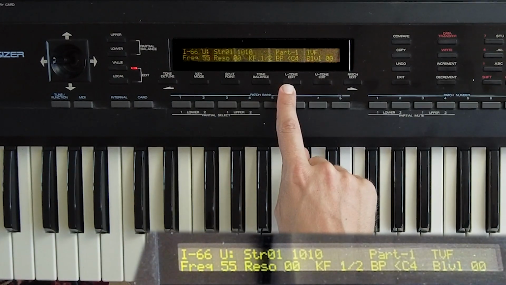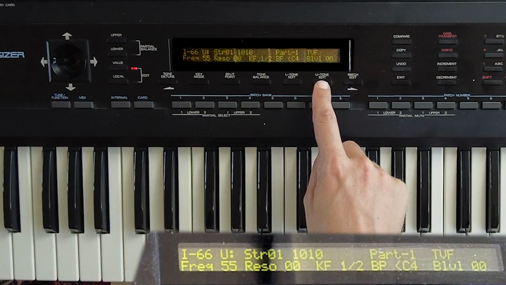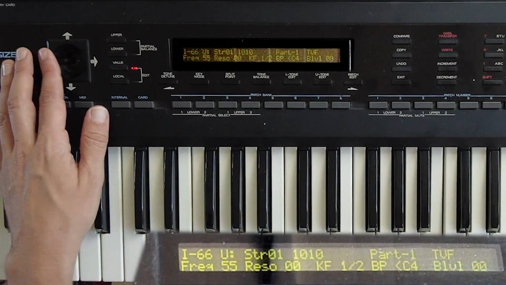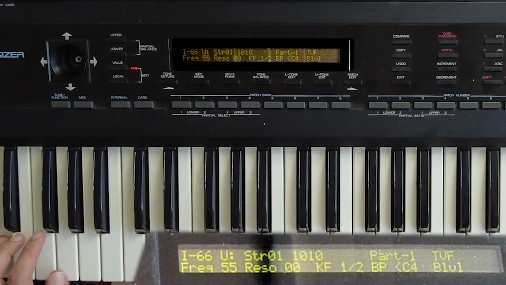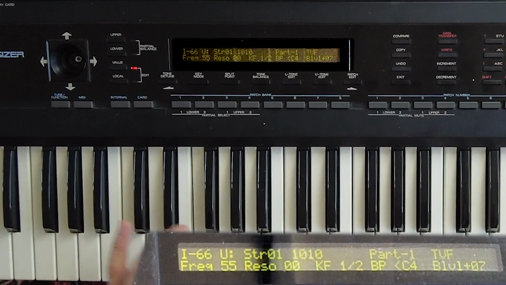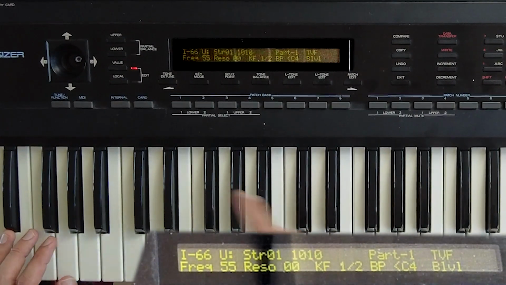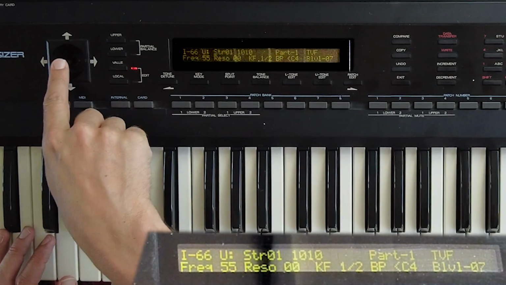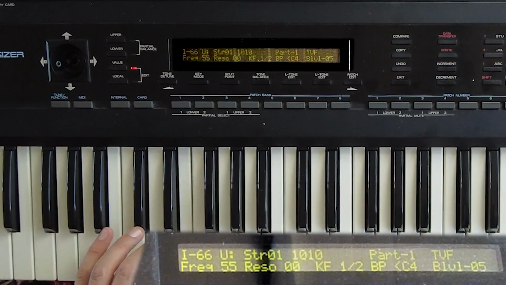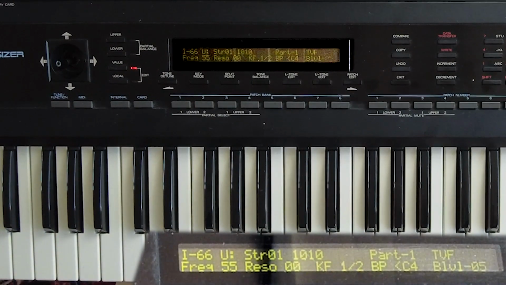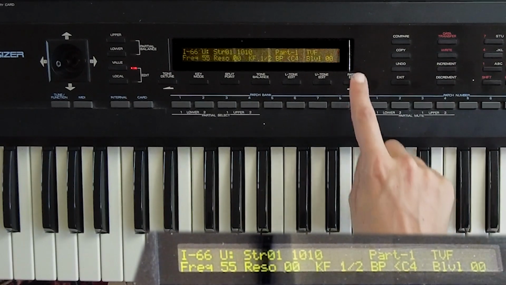And then there's a bias option for the key tracking, where we can set the bias point and the bias level. In this case, if I increase the bias level, the lower I play, the higher the cutoff frequency until I get to the bias point, and after that it's just going to stay the same. The bias level can also go negative, so it has the opposite effect. So here the filter gradually opens until I get to the bias point. So let's move on to the second page of the filter menu.